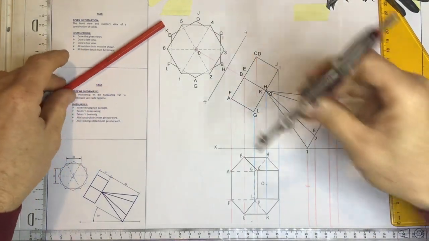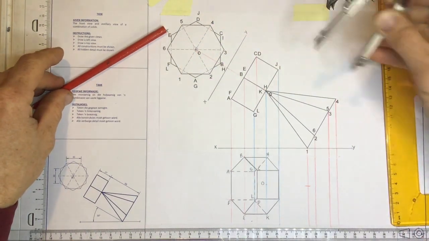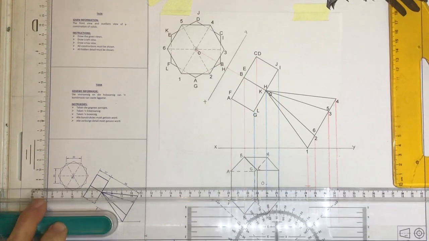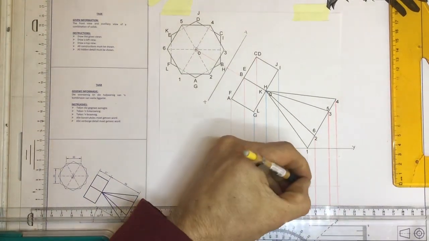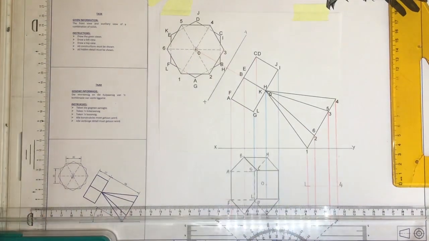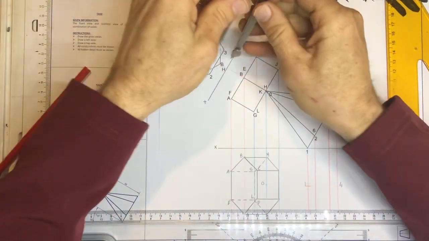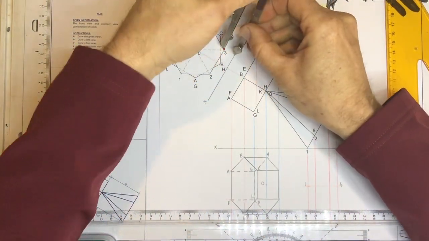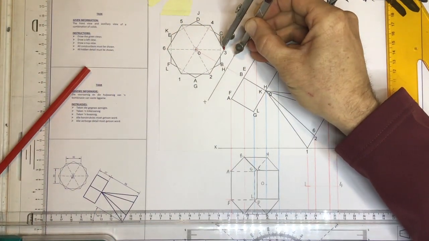Number 1 and number 4, you can see that they are the same distance away from the XY axis. So I can straight away take a little construction line going across there, and I will be able to mark off, there was number 1, and that will be number 4 over there. Let's go and find number 3. Number 3 is over here, and 3 and 2 are the same distance from the XY axis.